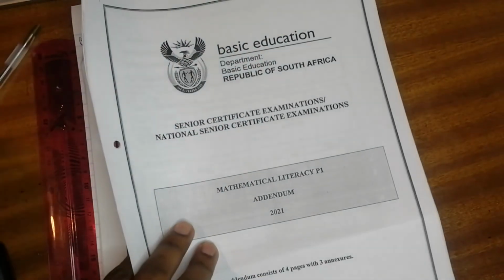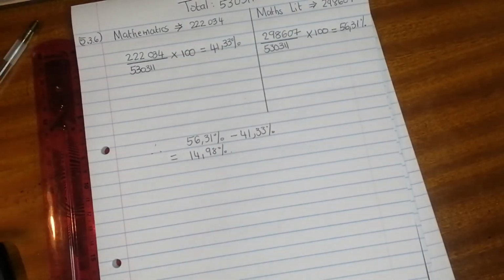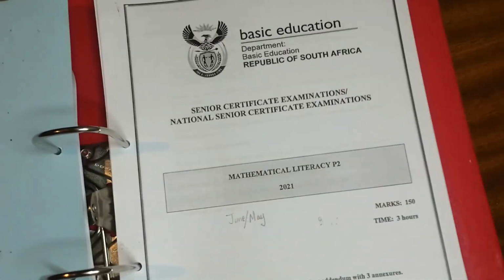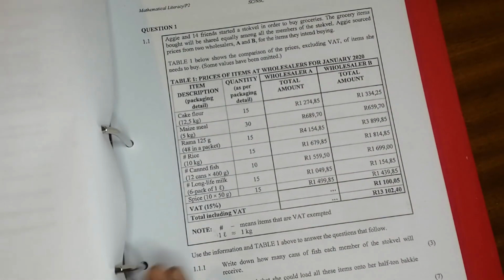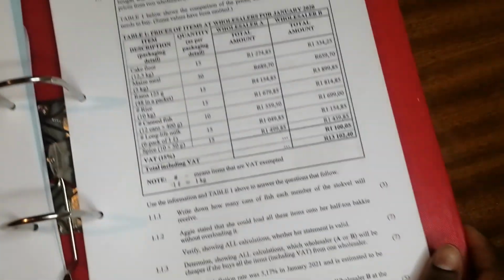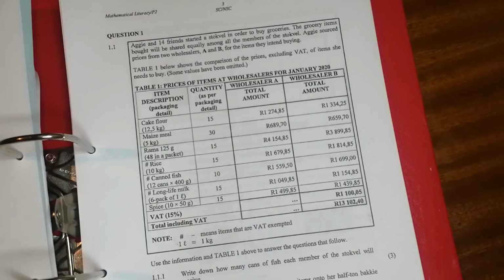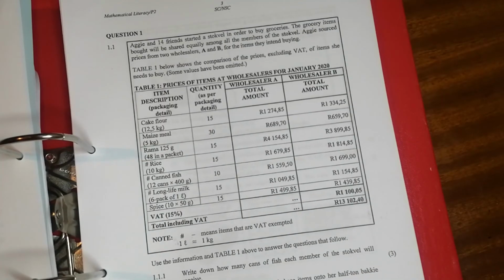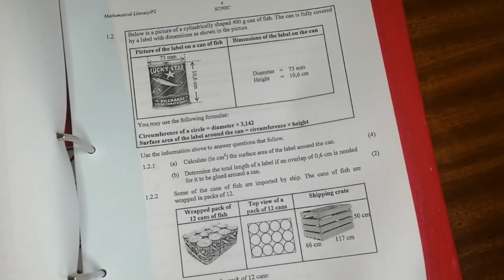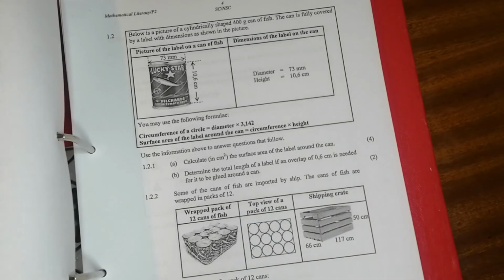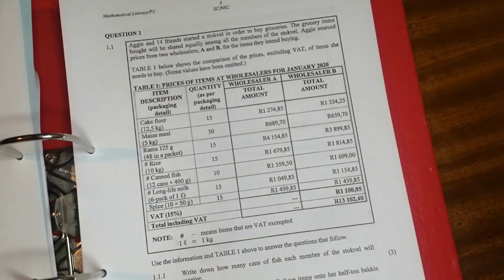Paper 2. In the next coming video tutorials, we are going to be going through paper 2 of the June 2021 grade 12 mathematics literacy paper, and we're going to be going through question 1 in the first video tutorial in this series. I'll call it a series. I'll be uploading question 1. This one is fun. It covers volumes, surface area. Yeah, it's about to get real now.